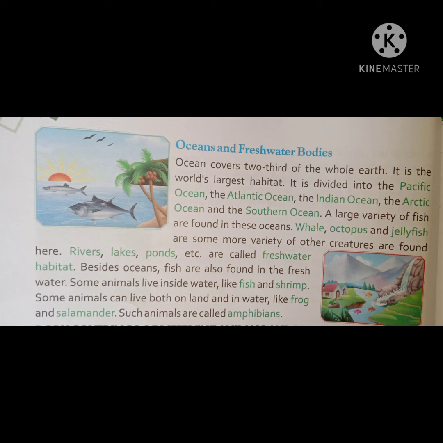Ocean covers two-thirds of the whole earth. It is the world's largest habitat. All of you know that water is two-thirds of the earth, so this is the largest habitat, and it is divided into the Pacific Ocean, Atlantic Ocean, Indian Ocean, Arctic Ocean and the Southern Ocean. So all of you remember the names of the oceans. Okay, how many oceans are there? There are five oceans: Pacific, Atlantic, Indian, Arctic and Southern Ocean.